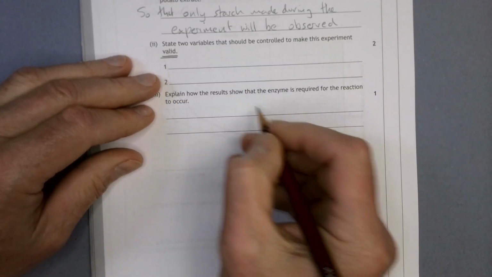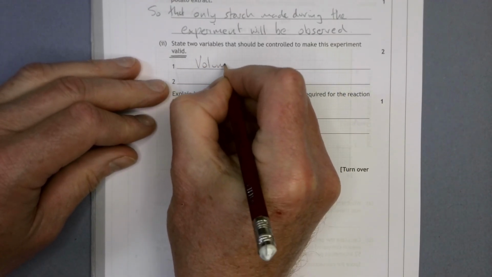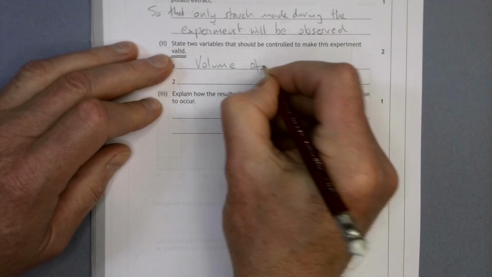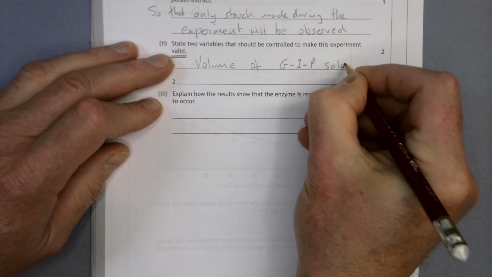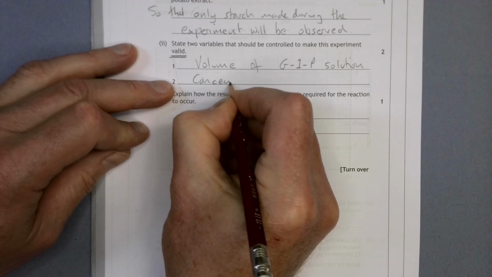So what are we going to do? We're going to say volume. You could just use one of them because it's one variable. So the volume of the G1P solution. And you could say the concentration. It's a variable.